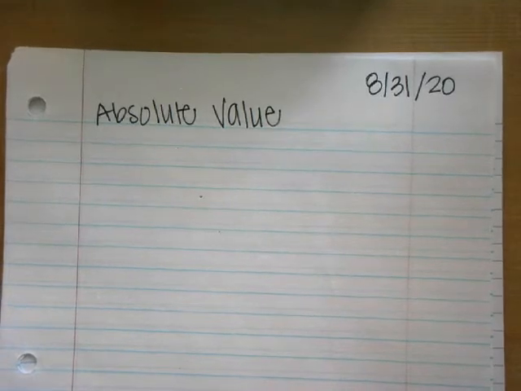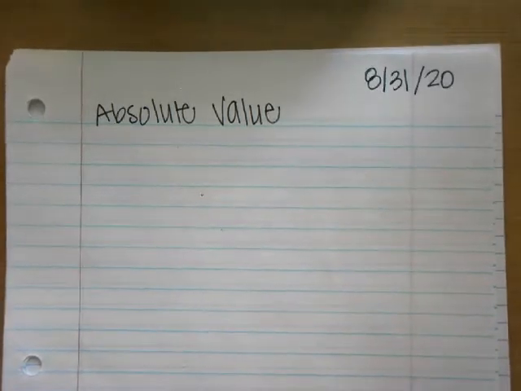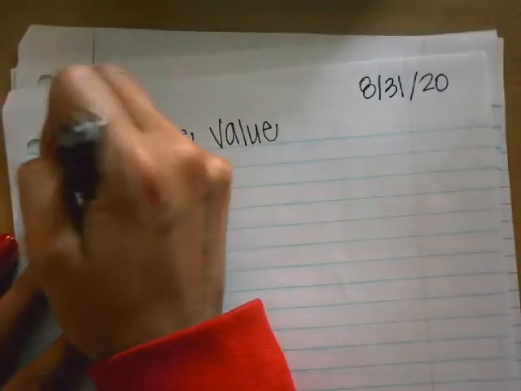All right. Absolute value, you need to just memorize the definition. Easiest way to do it. If you memorize the definition, it makes it a whole lot easier. So here is the definition of absolute value.